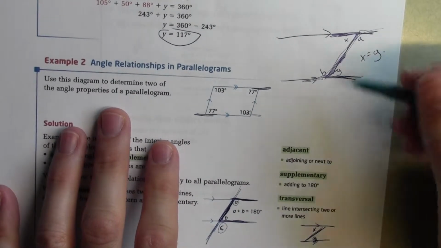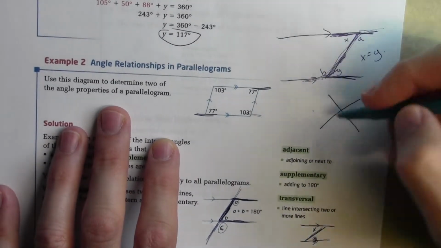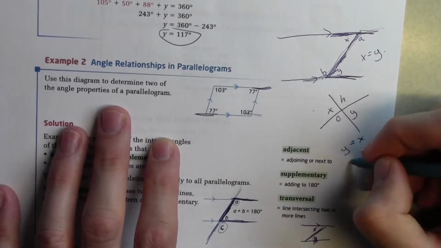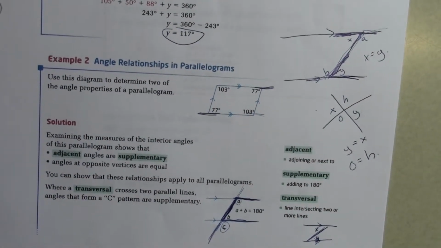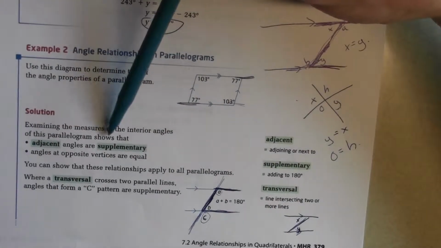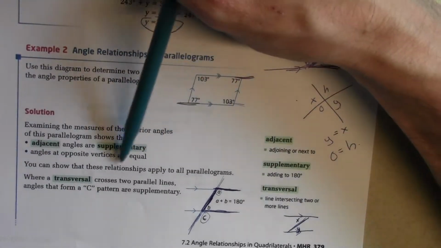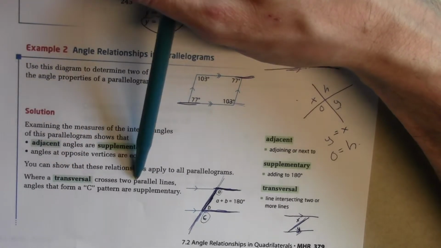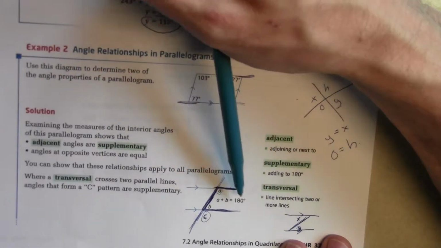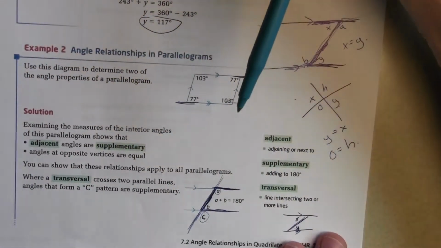And finally, we did F, C, and Z. There is the opposite angle theorem. Okay, so Y is equal to X and O equal to H. Okay, opposite angle parallel line theorem. So examining the measures of the interior angles of this parallelogram shows that adjacent angles are supplementary. Angles at opposite vertices are equal. You can show these relationships apply to all parallelograms where a transversal crosses two parallel lines. Angles that form a C pattern are supplementary. So the two interior angles of the C add up to 180. The two angles below the lines that form the F are equal.